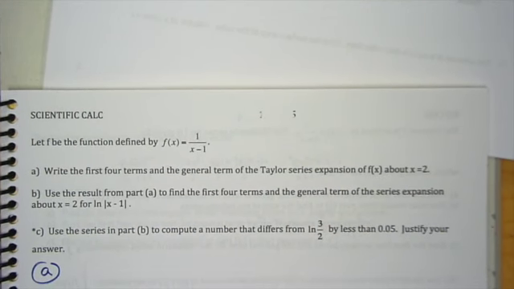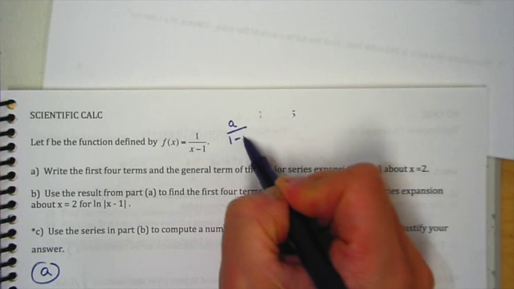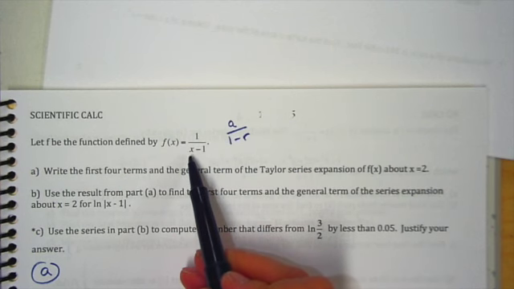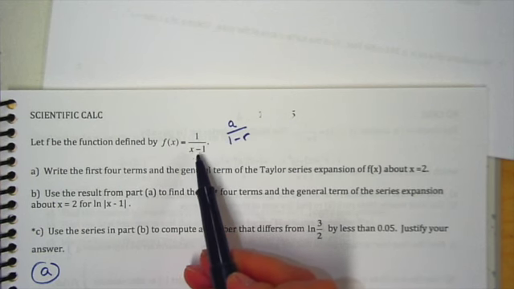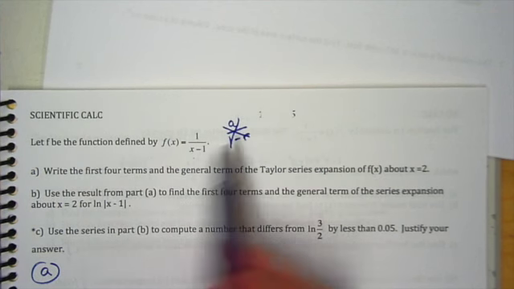Notice we are given a function 1 over x minus 1, and they're asking you to come up with the first four terms and the general term again. Okay, now I always check if it's in the form a over 1 minus r, and it's not because it's actually x minus 1. If it was 1 minus x, it is the sum of a geometric series. You can make it fit this form, but it's a little bit more complicated.